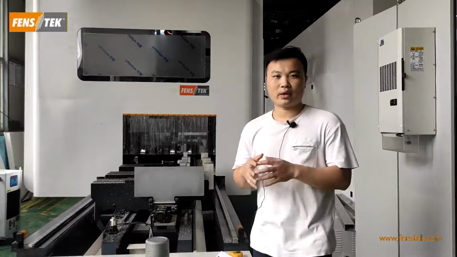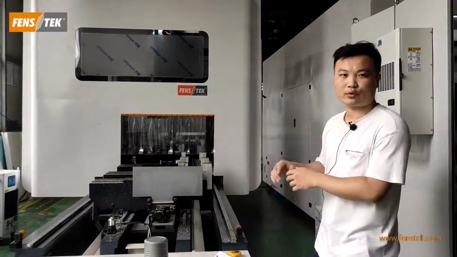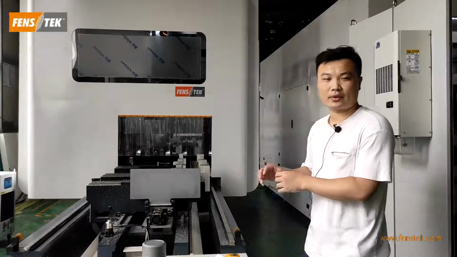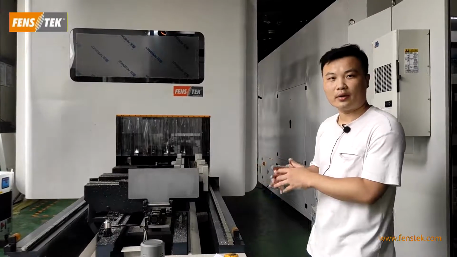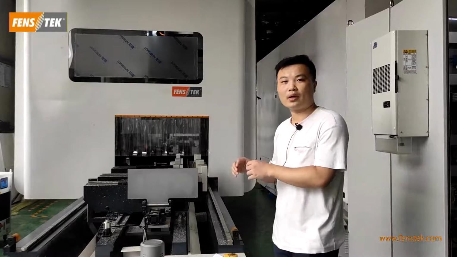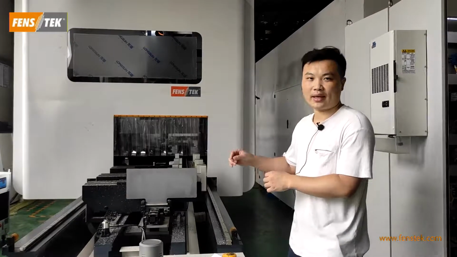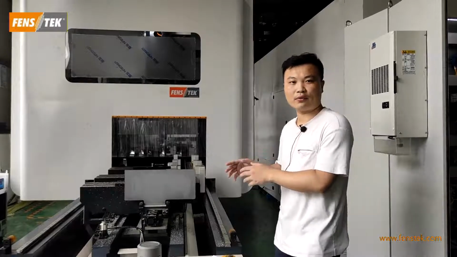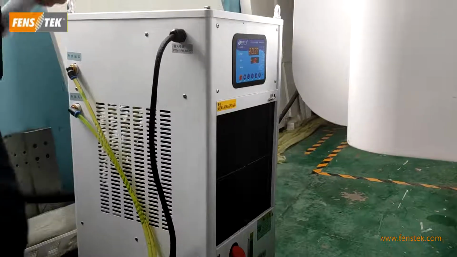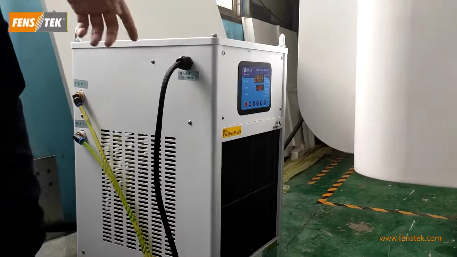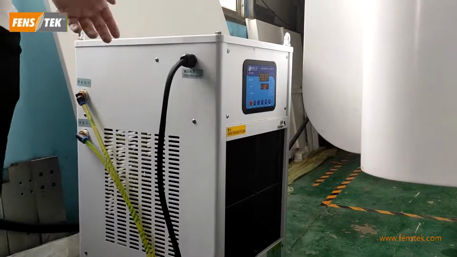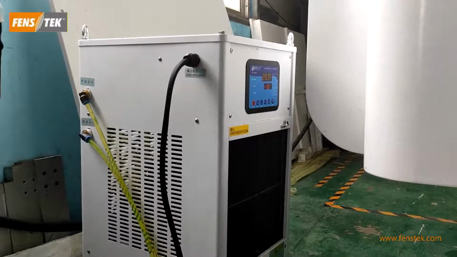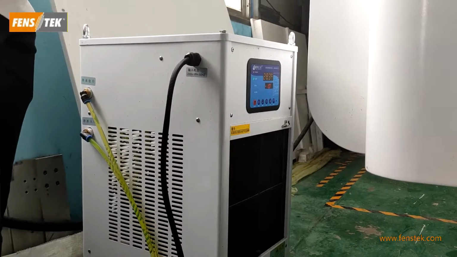For the axis traveling, the x-axis traveling is 7,000 millimeters. The y-axis traveling is 1,000 millimeters. The z-axis traveling is 550 millimeters. Also, you can see this machine is equipped with a cooling system for the spindle. It can make sure of the stability of the operation.